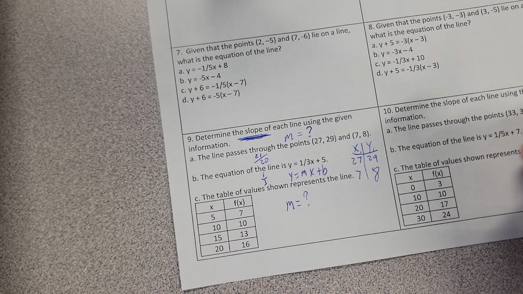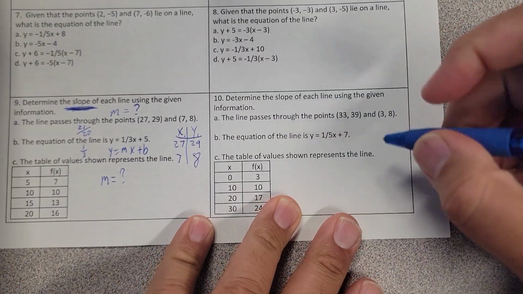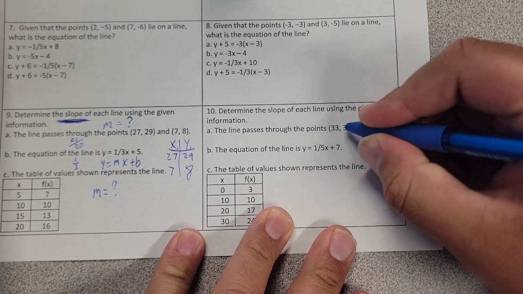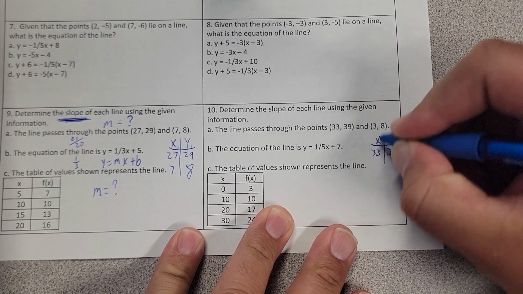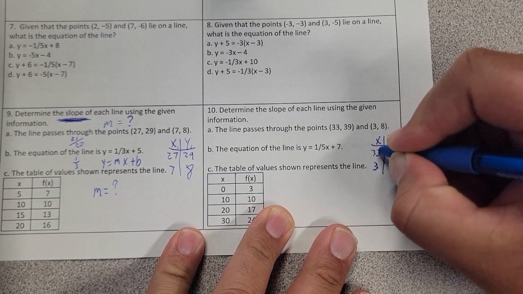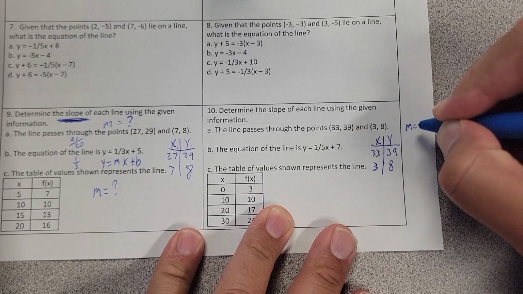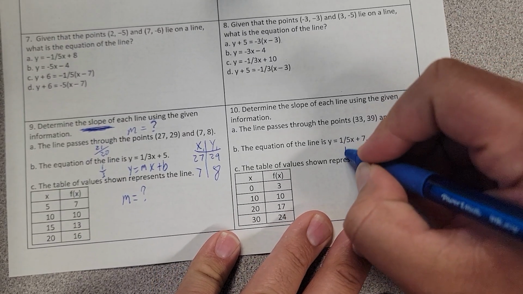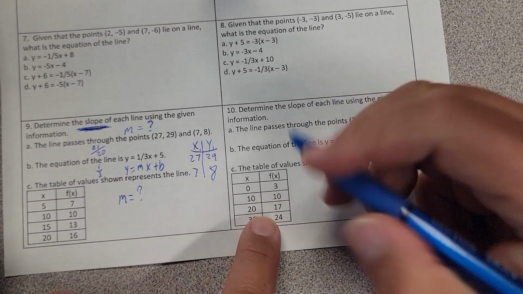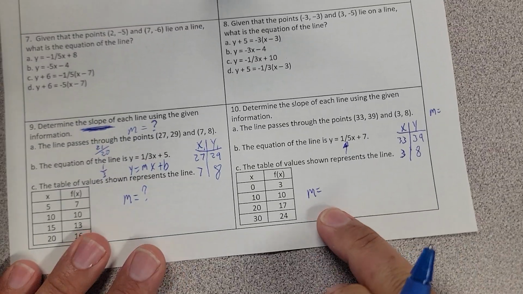Okay? And then you're gonna do the same thing on this side. All right. Over here, you have your x, y. So the 33 goes on this side, the 39 goes on the y side, the 3 goes on the x side, and the 8. So 33, 39, 3, 8. What is the m? You already have the answer right here. What is the m? Put this into Desmos. What is the m? Okay, that's what this first part is for.